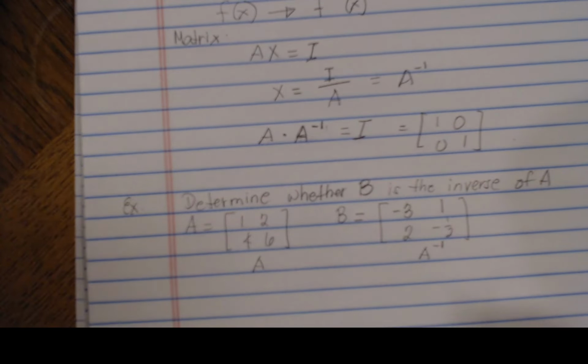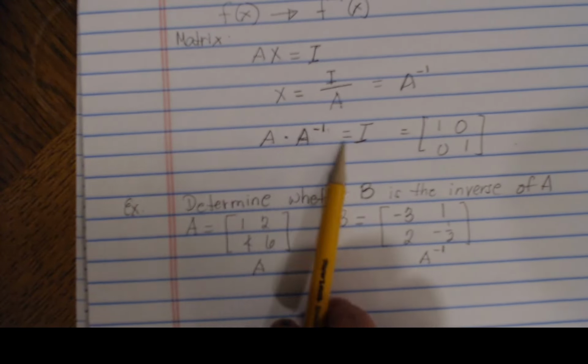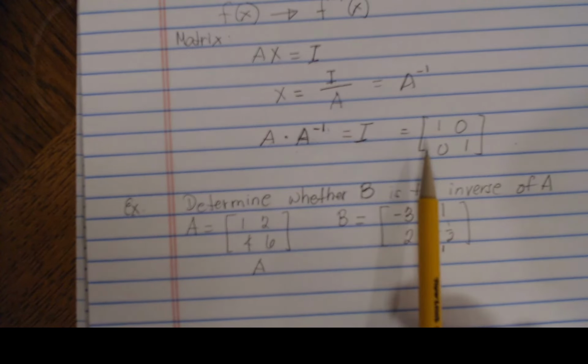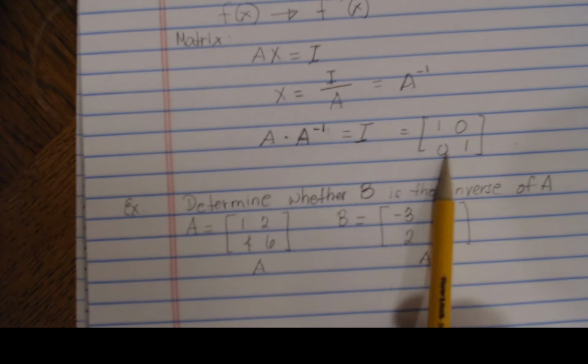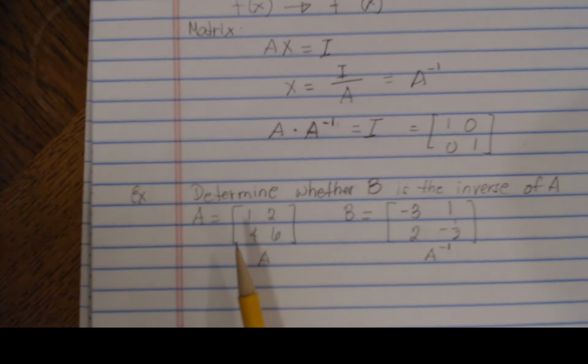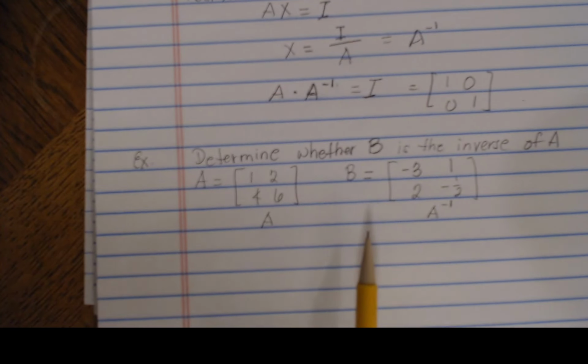We're going to use this concept right here at the top. If I multiply matrix A with matrix B, and if I get an identity matrix which looks like this, that means matrix B is the inverse of matrix A. Okay, so that's what we're gonna do.